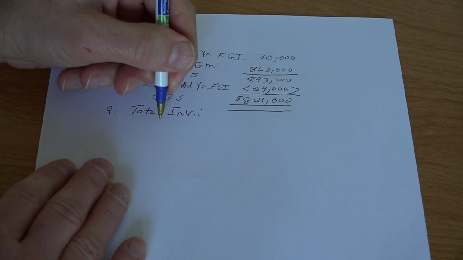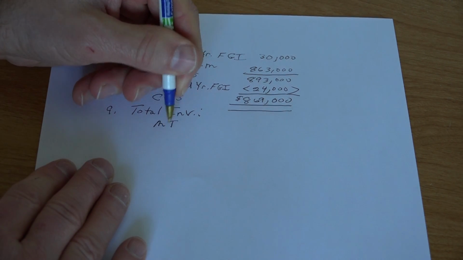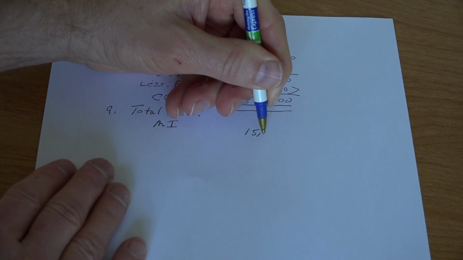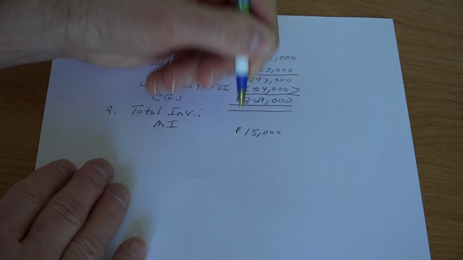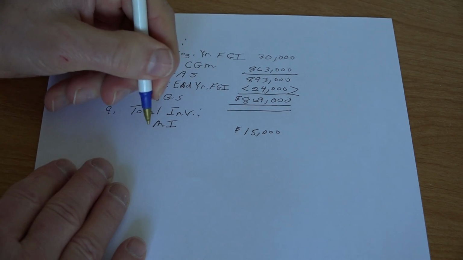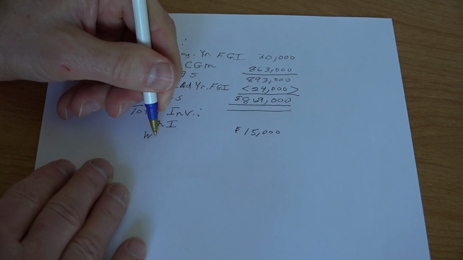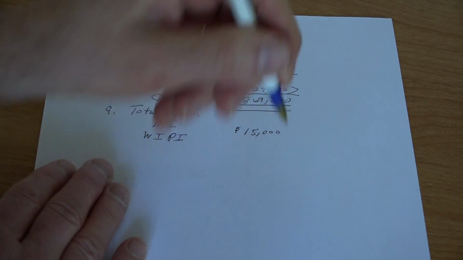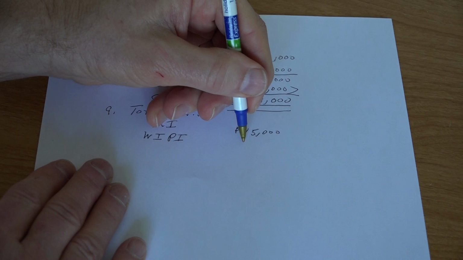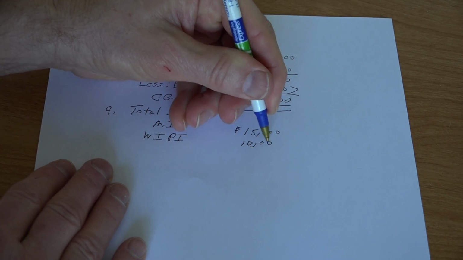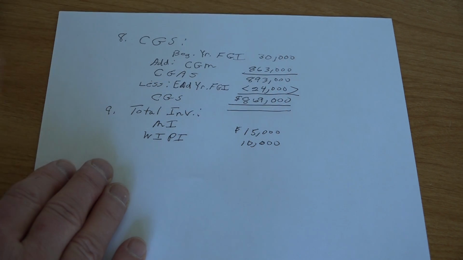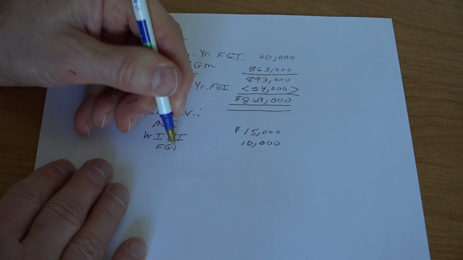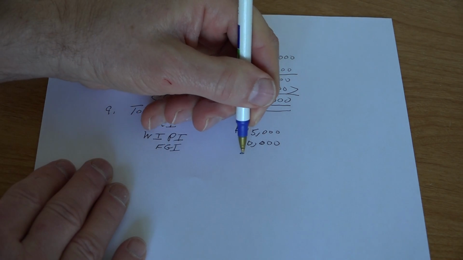We know that materials inventory end of year is 15,000. We know that work in process inventory is 10,000. And we know that finished goods inventory is 24,000.